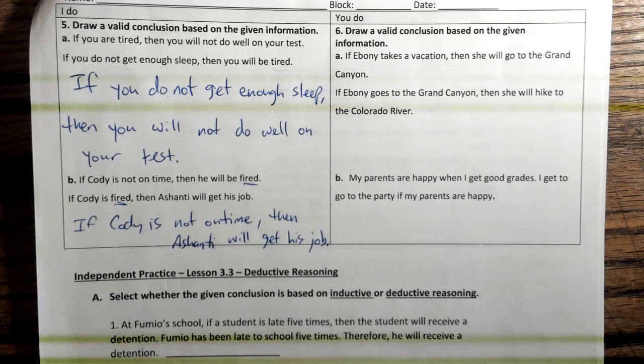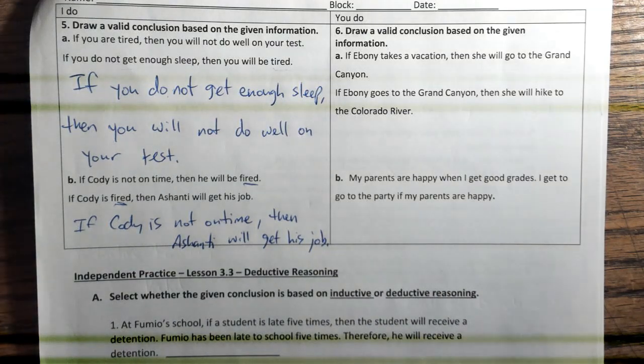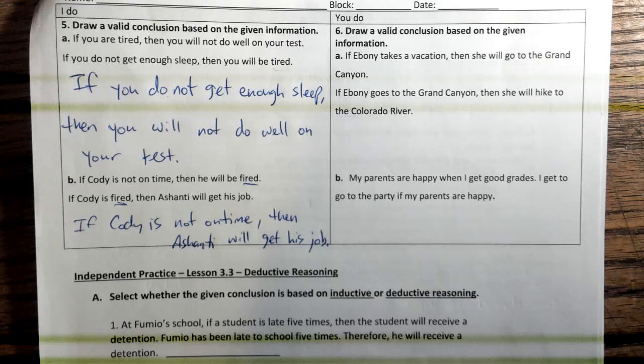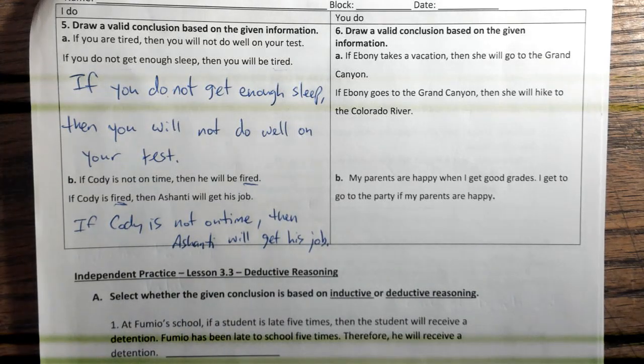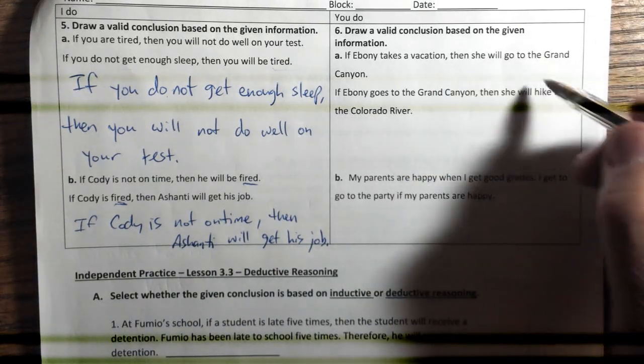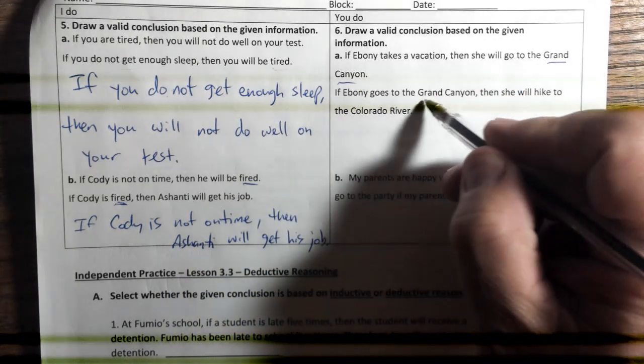Okay, pause here, do number 6 on your own, and then see how we do together. Number 6, draw a valid conclusion based on the given information. If Ebony takes a vacation, then she will go to the Grand Canyon. If Ebony goes to the Grand Canyon, then she will hike to the Colorado River. Okay, so what do we have here? We got Grand Canyon and Grand Canyon.